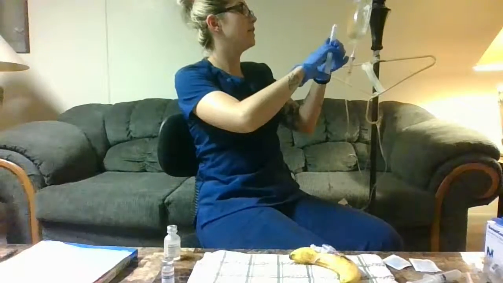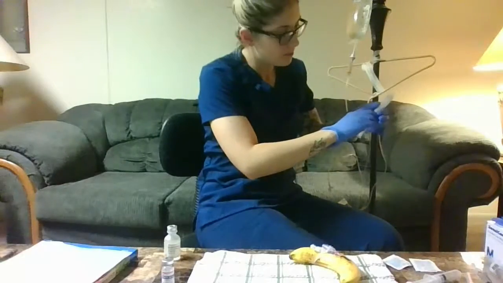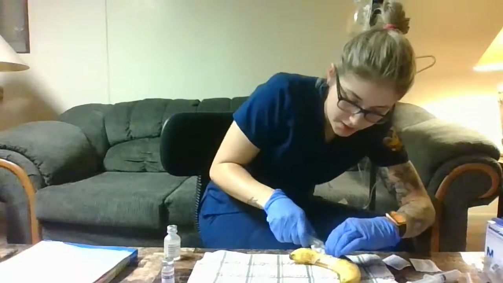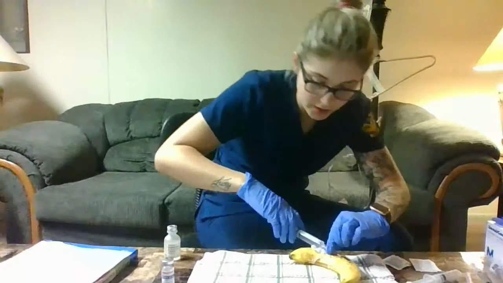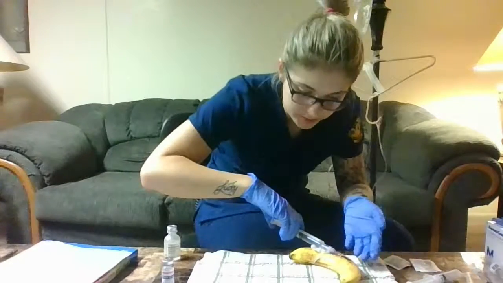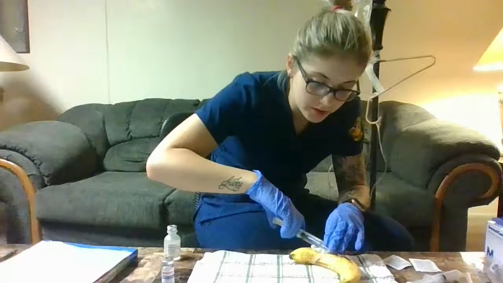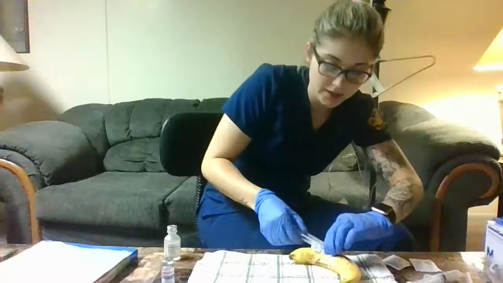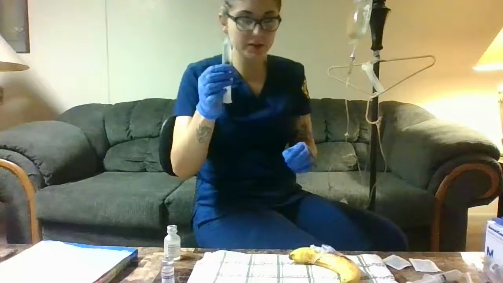Okay, make sure you have all the air out. And this was already cleaned. Put this in and do the 5 milliliters. And while you're doing that, make sure no pain, redness or swelling, no resistance while pushing this in. You will take it out after you put in the 5 milliliters.